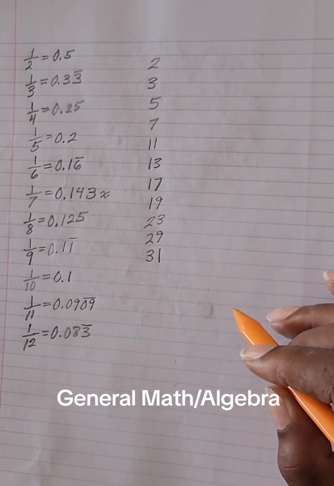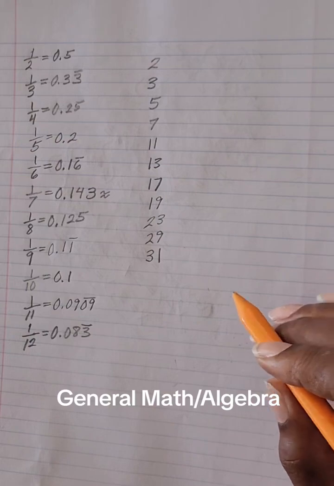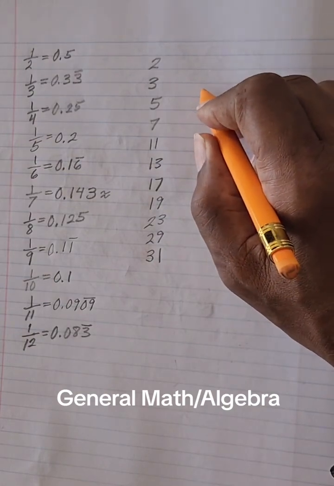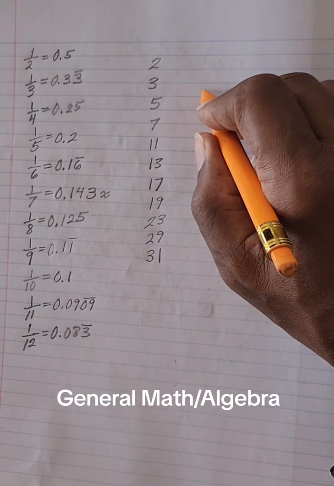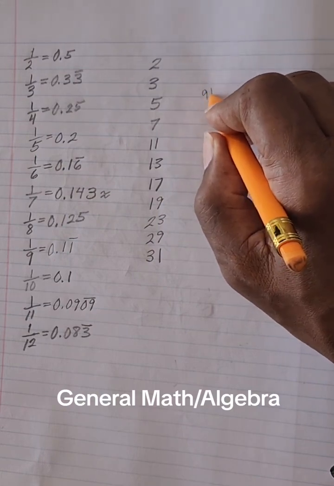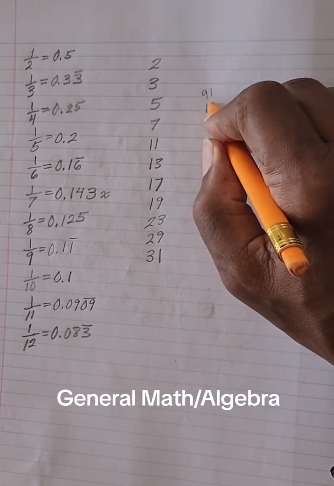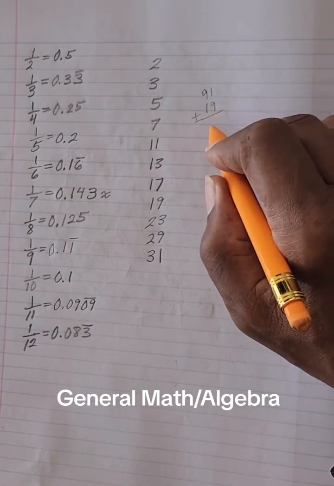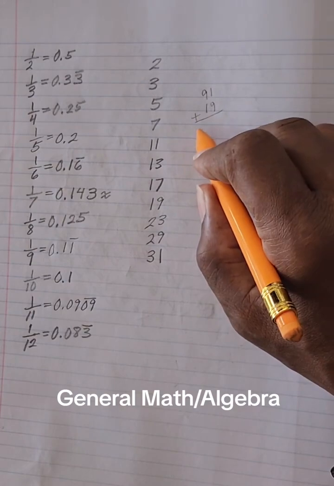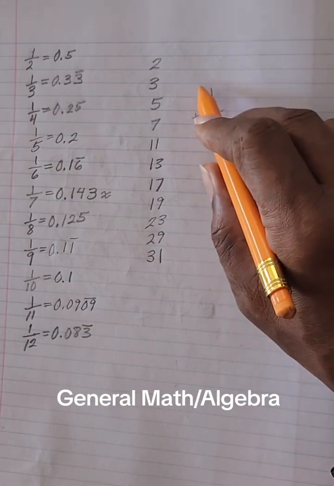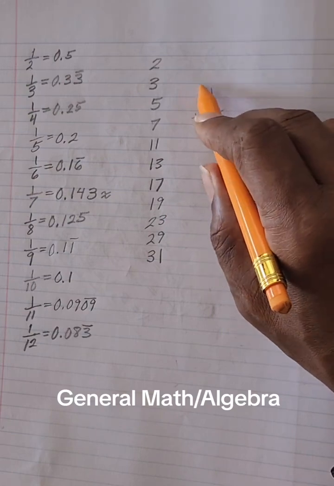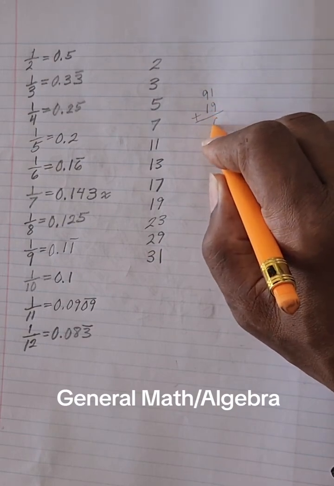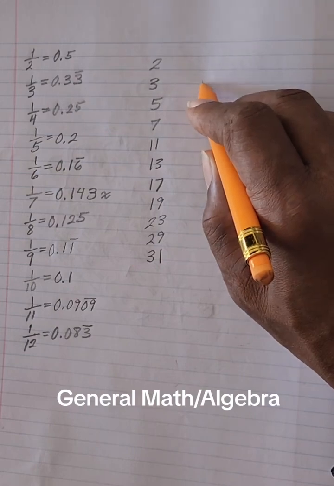What else can I say? When you have something like 91 and 19, and you're just adding, you eventually get to the point where you have to carry over, like 9 and 1 is 10, so you carry the 1.